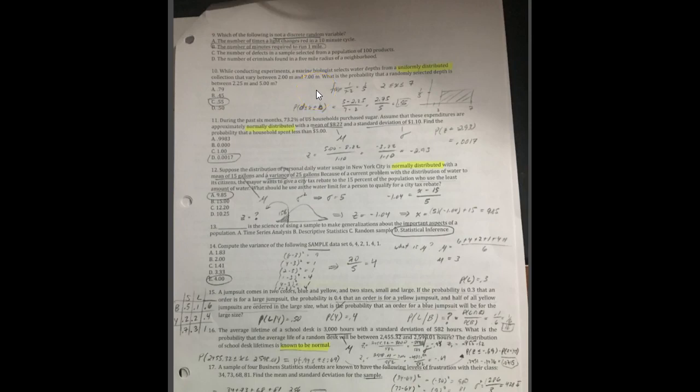When I say the set of formulas, we have one formula that we use for this. It's just z is equal to x minus mu over sigma. So let's look at our problem. We pick out our mu, mean of 8.22, sigma, standard deviation of 1.10, and then it's asking us to find the probability that the household spent less than $5.